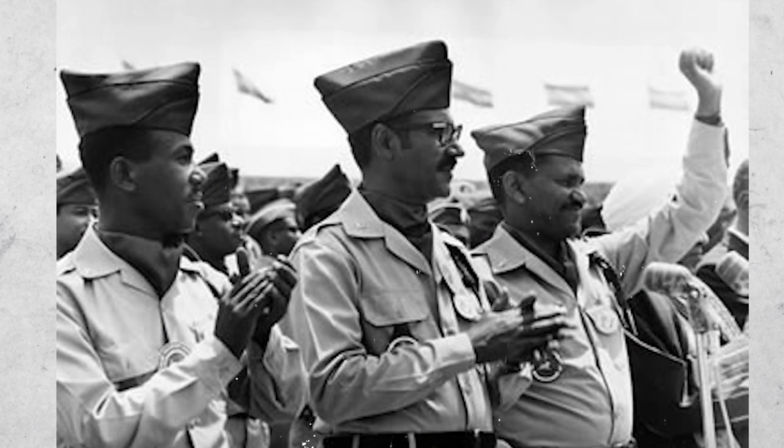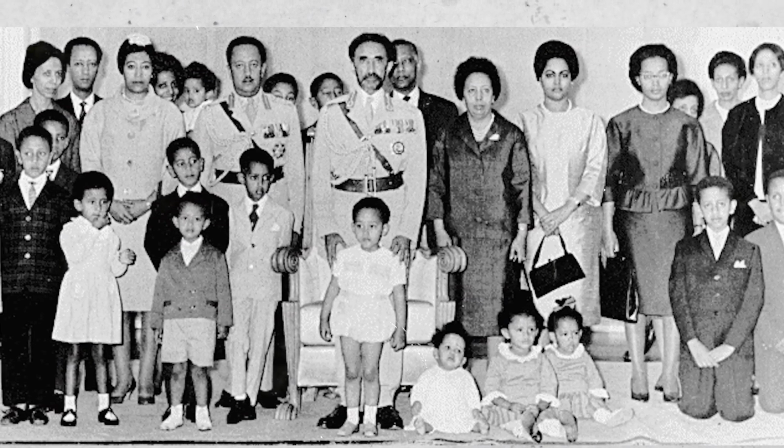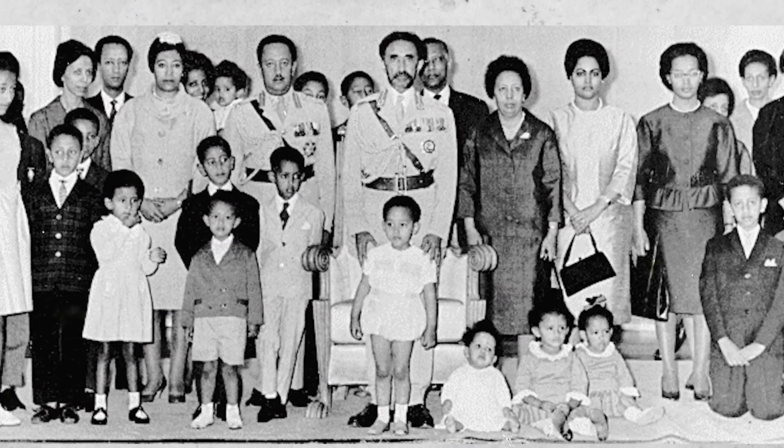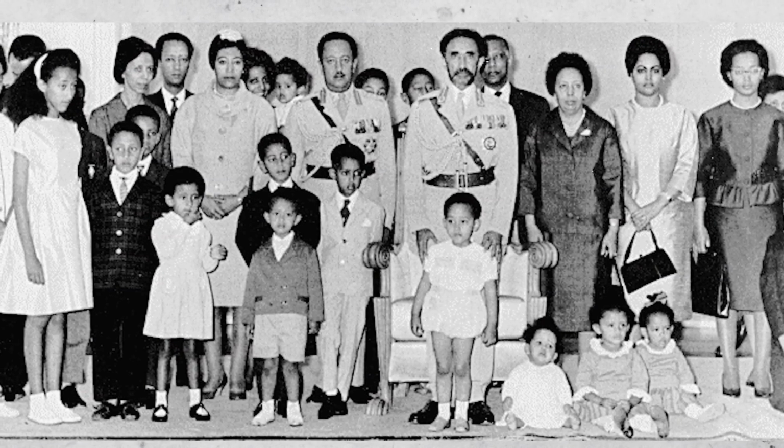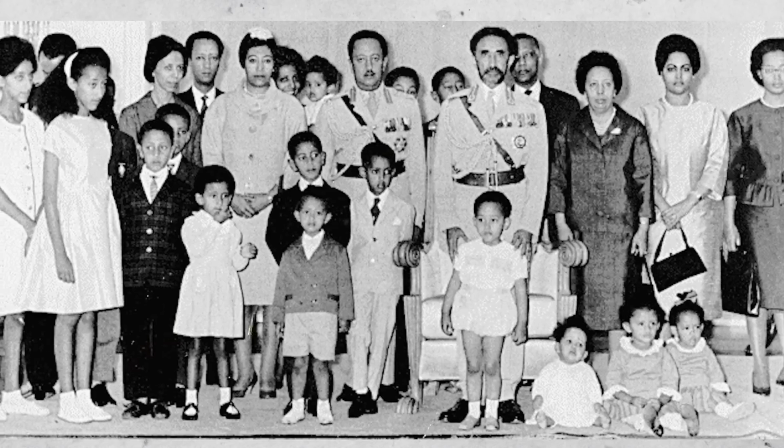On the 11th of September, 9 princesses, including the emperor's sole surviving daughter and 7 granddaughters, were imprisoned in a dungeon-like cell, their heads shaved, allowing only 2 mattresses to share between them. On the same day, officers from the DAG interrogated Haile Selassie on the whereabouts of his fortune.